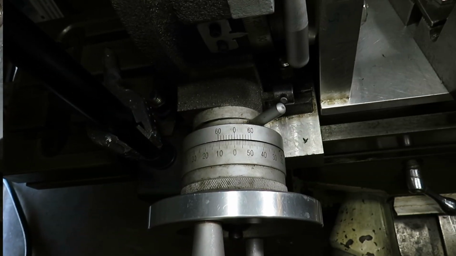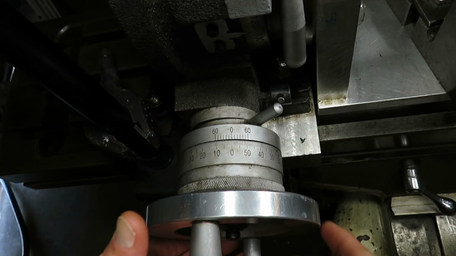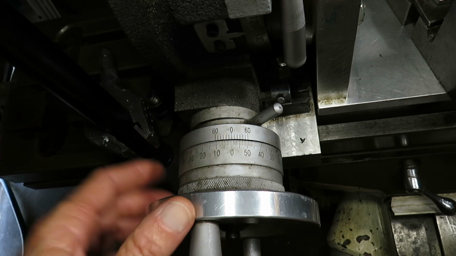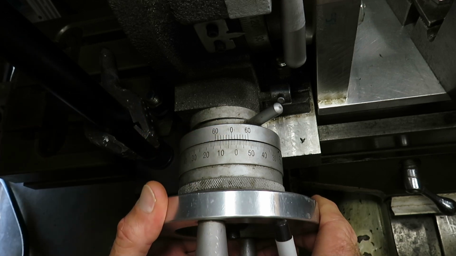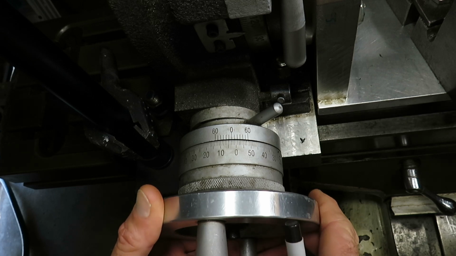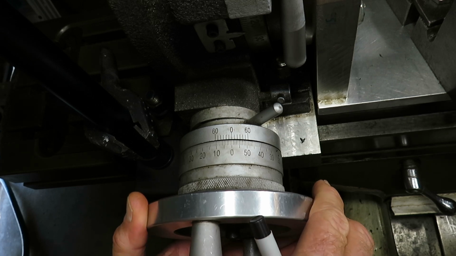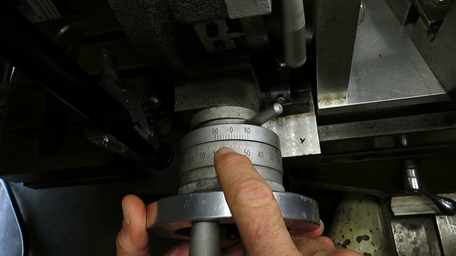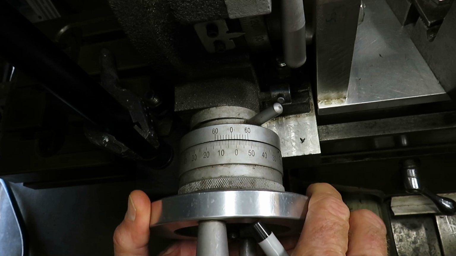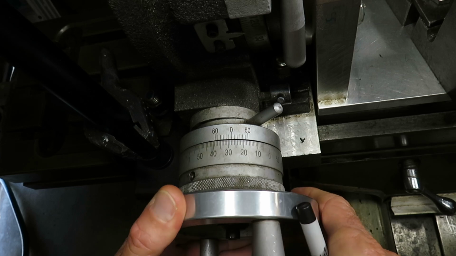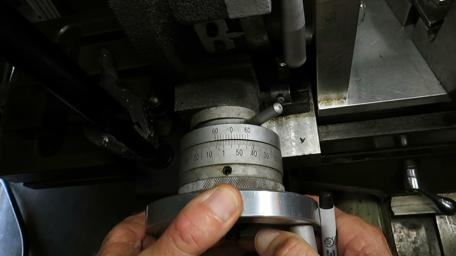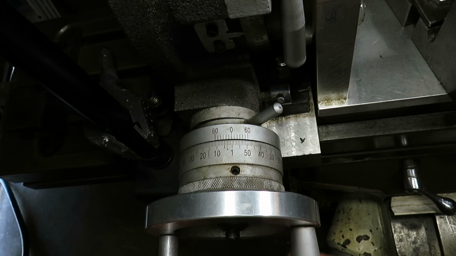Okay, now this rotary table, the 0 is the pointer, and if I made 60 ticks go past the pointer, that's 60 ticks, and that is 1 degree. So those are minutes. Each tick is a minute.